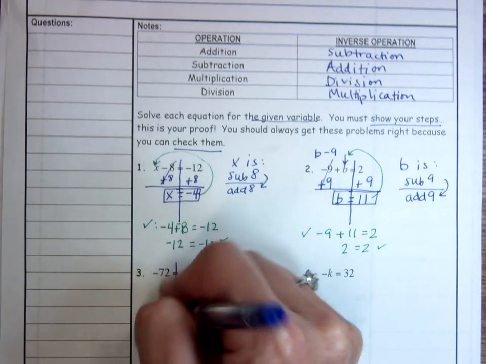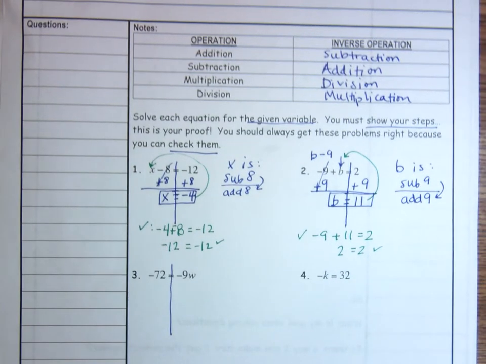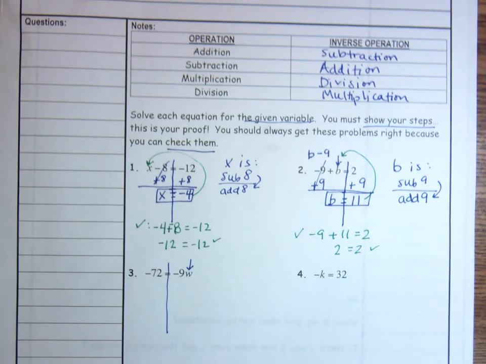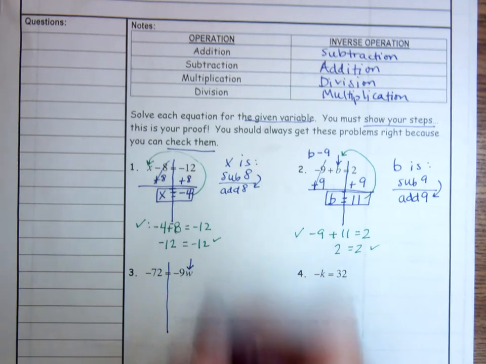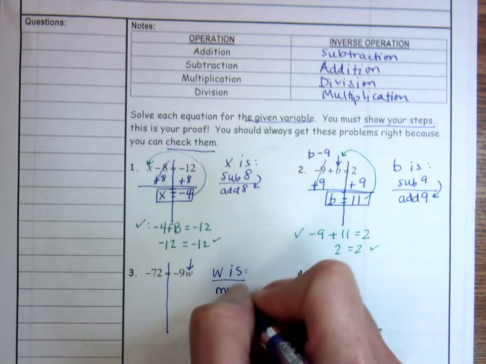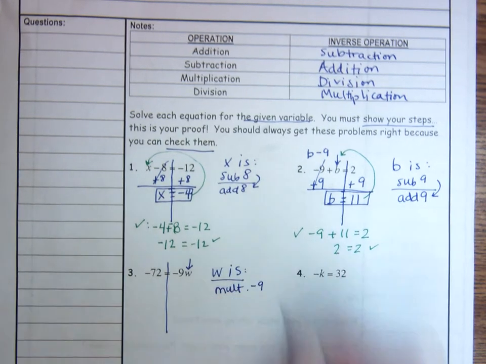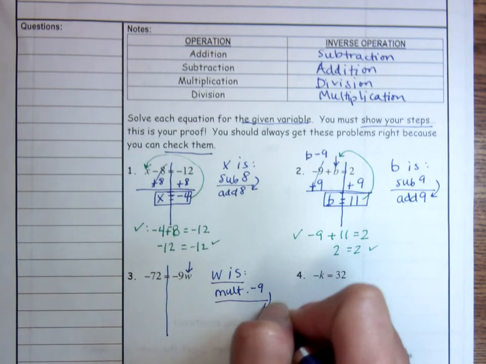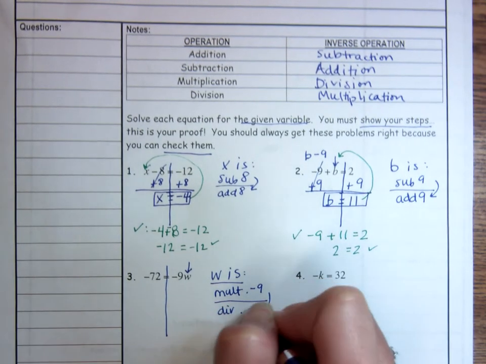Let's go on to number 3. Again, we're going to separate the left from the right-hand side of the problem, and we're going to look at the w again. This time, the w does not have an add with it or a subtract with it. It's actually a multiply problem. So w is being multiplied by negative 9. And remember, we're doing the inverse operation. So that means we're going to divide by negative 9.